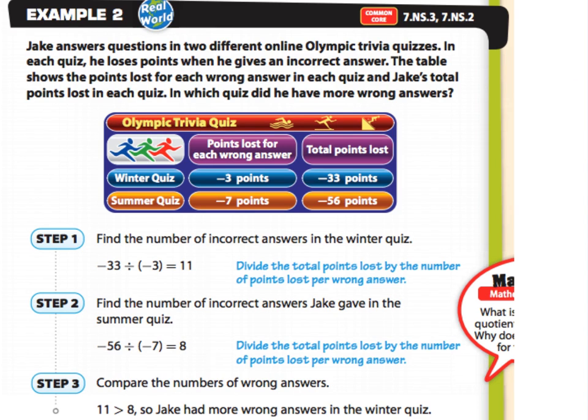Okay, again, we have some examples here of how we're going to pull our stuff apart. Jake answers questions in 2 different online Olympic trivia quizzes. In each quiz, he loses points when he gives an incorrect answer. The table shows the points lost for each wrong answer in each quiz, and Jake's total points lost in each quiz. In which quiz did he have more wrong answers?